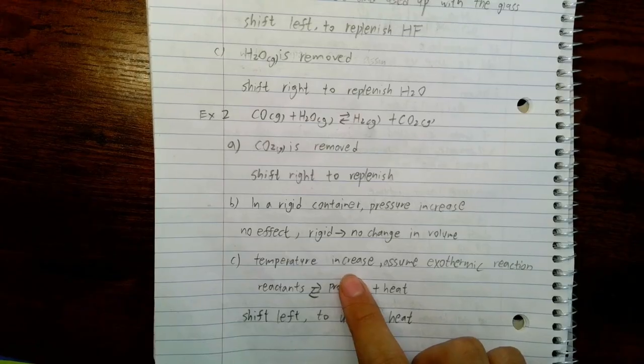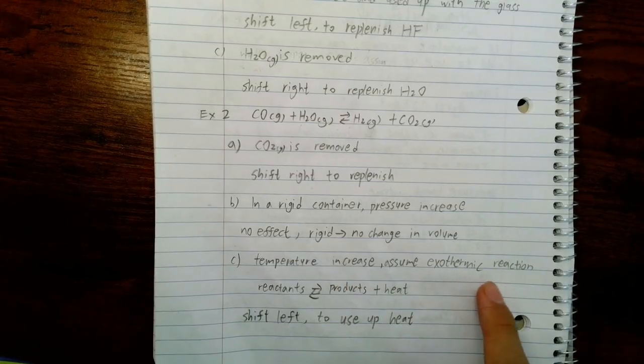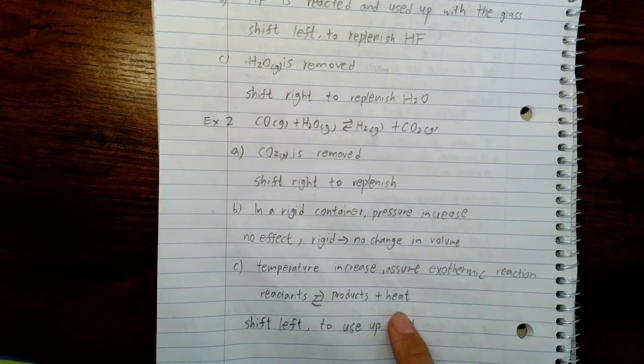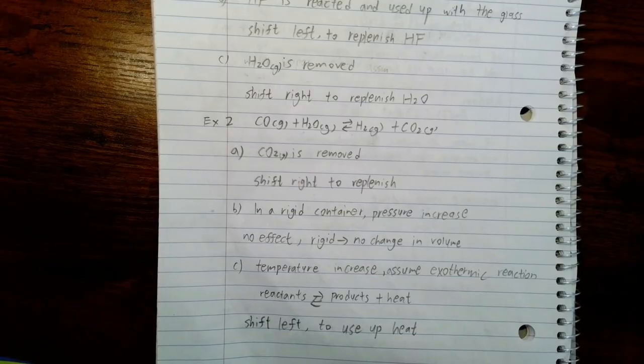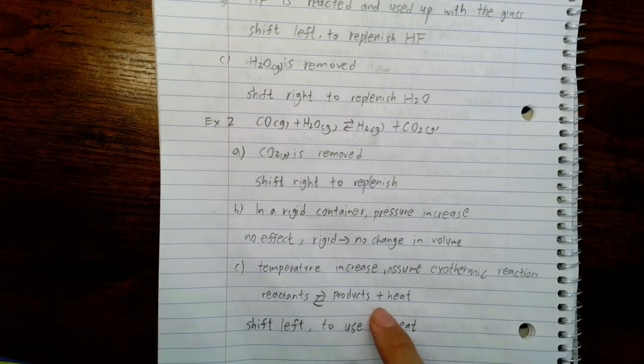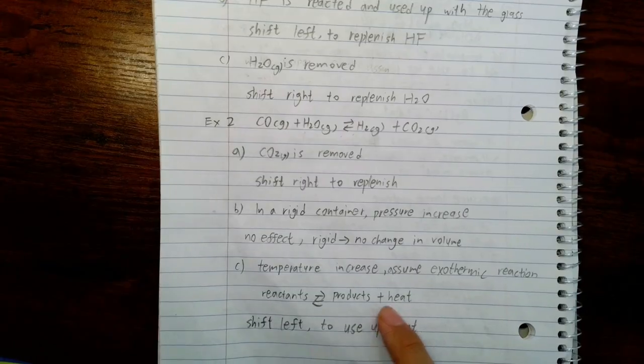We write down the heat either on the product side or on the reactant side, depending on whether it is exothermic or endothermic. Exothermic appears on the product side.